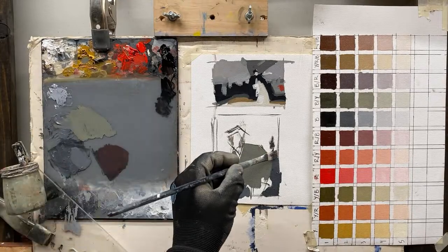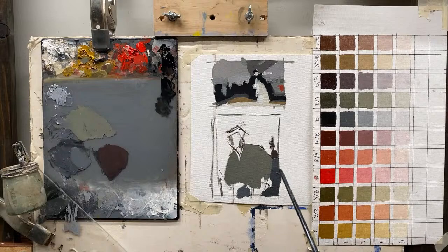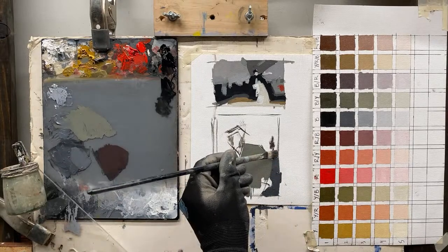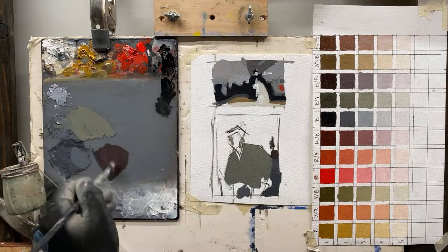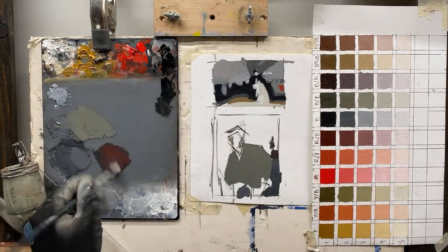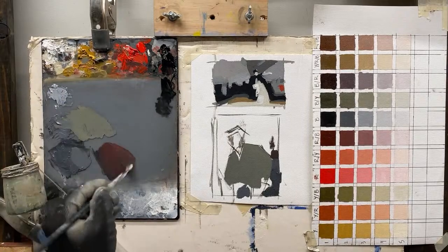And again, with that chroma piece being what's most important, I'm putting the notes right next to it, so I have this side-by-side visual check. I'm going to go a little bit warmer. I also need to go a little bit lighter.